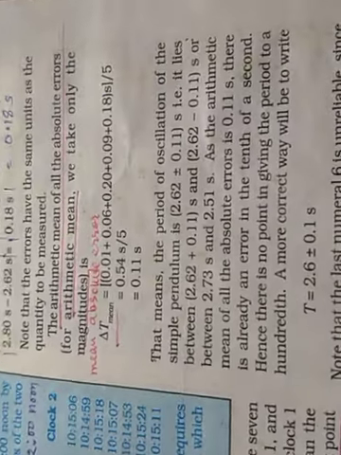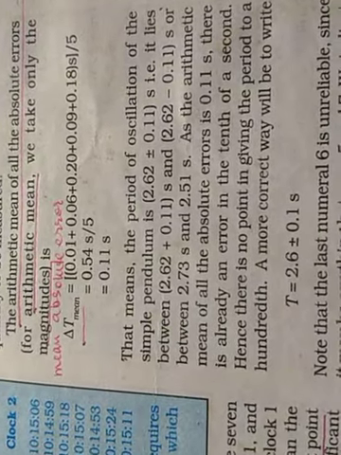Once we get the mean absolute error, we divide it by the mean value which we have just calculated.